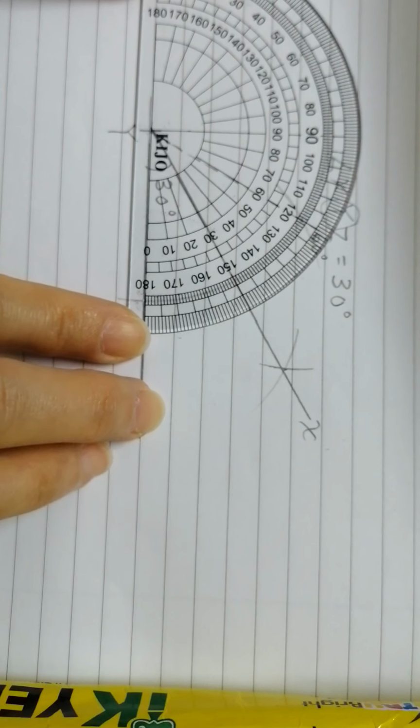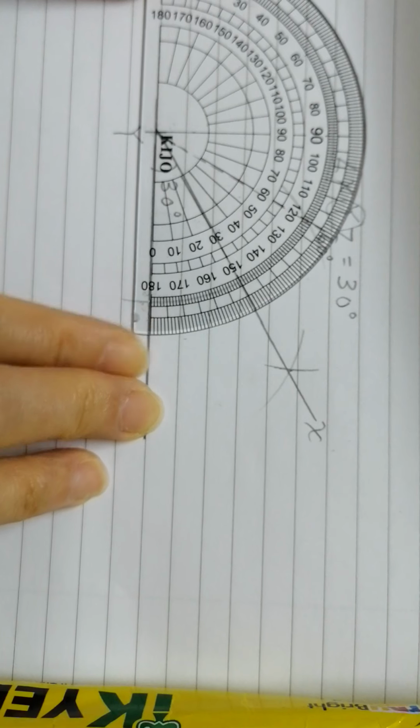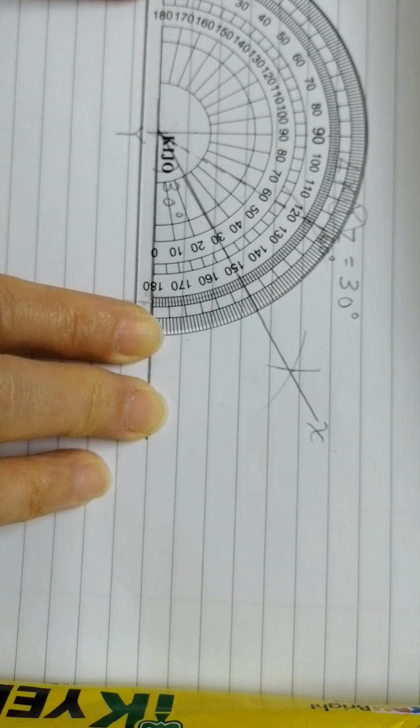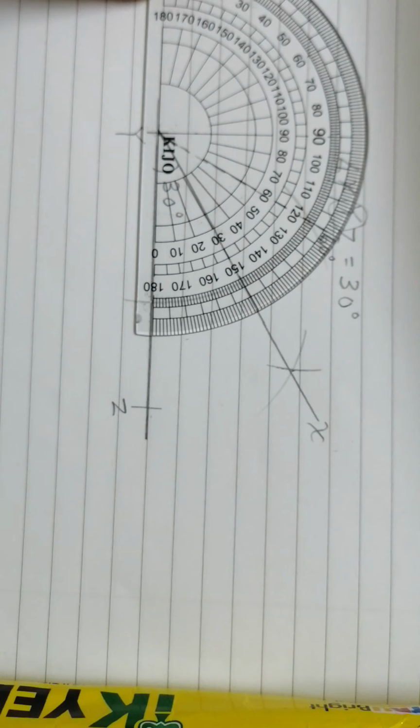Okay, so it's actually 30 degrees. From the protractor you can see that this is 30 degrees.